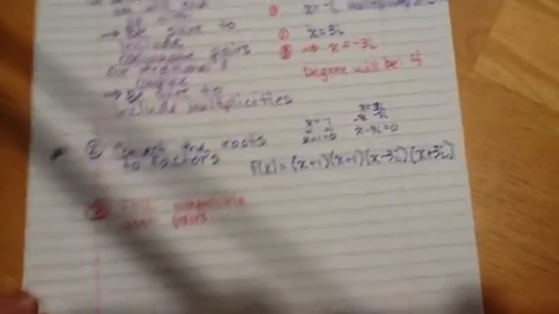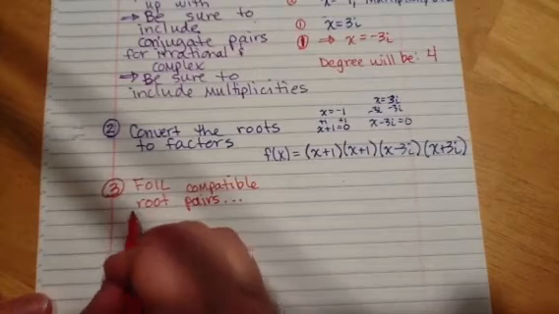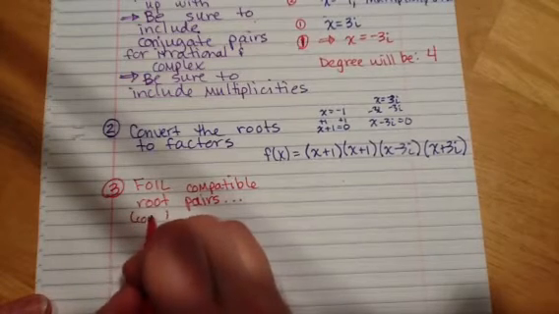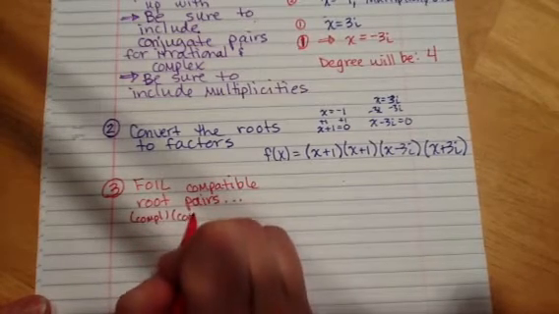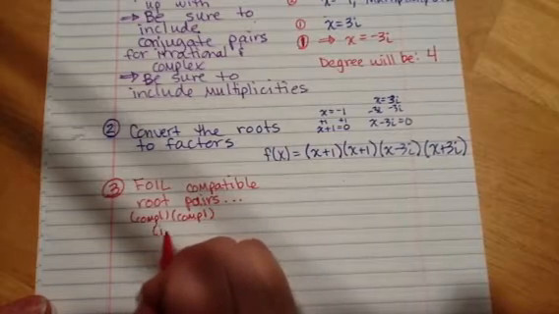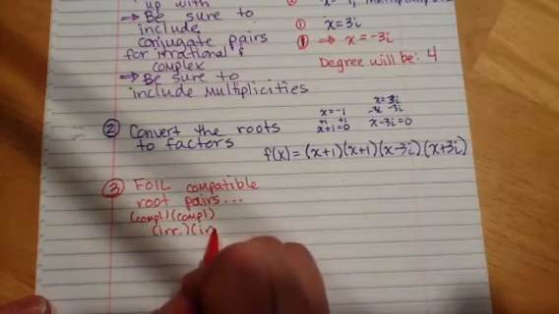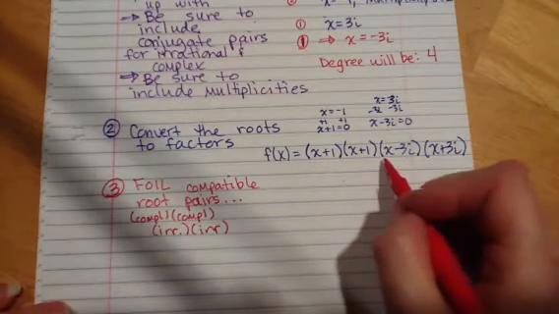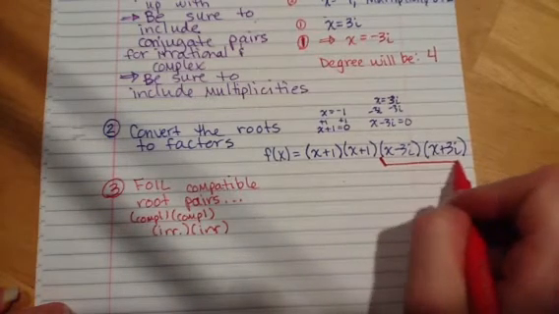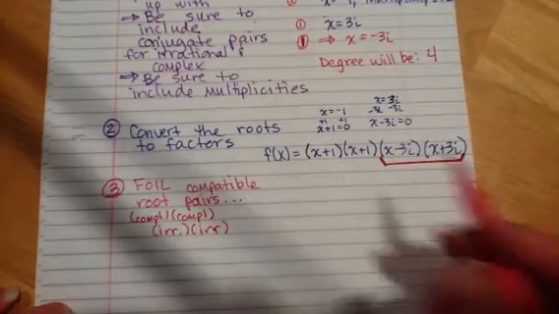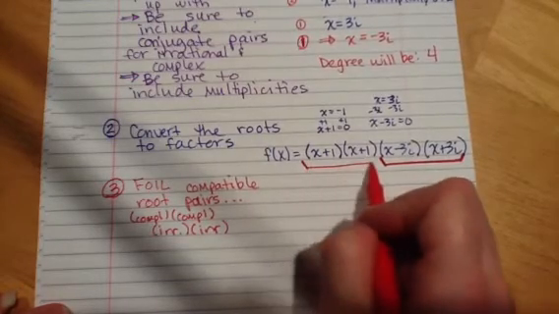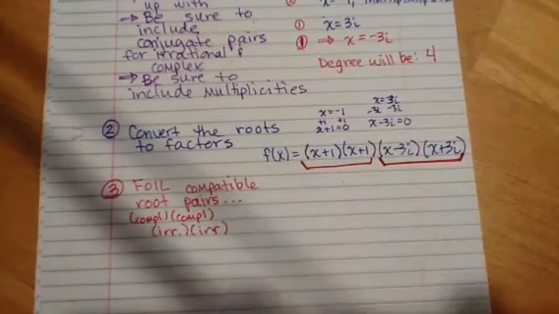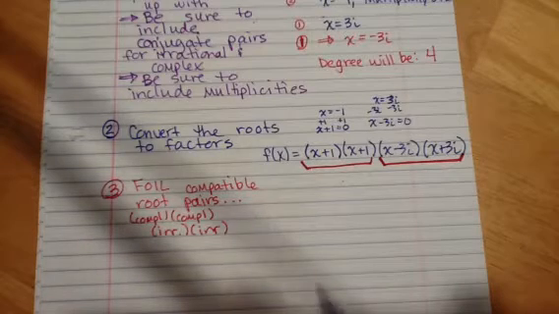What I mean by that is if you have any complex ones, complex times complex, or irrational times irrational, you should do those pairs times each other first. So I'm going to be multiplying the x minus 3i times the x plus 3i, and I will also multiply the x plus 1 times the x plus 1. So I'll do those two pairs first.